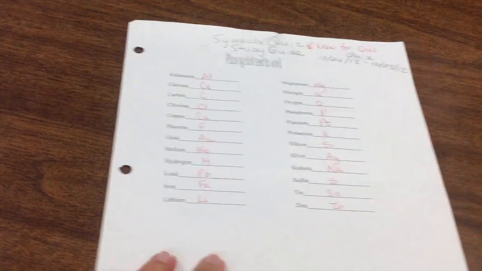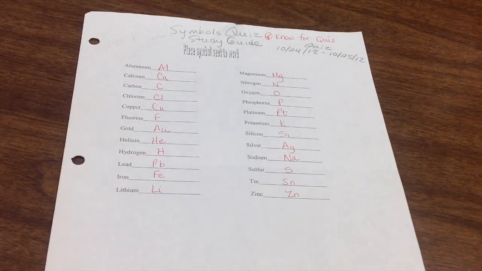Anytime you have memorization, rote memorization, that's going to be really difficult for some students who have, like I said, those long and short-term memory problems. Any kind of rote memorization is going to be a struggle. So this is an example of a modification we did with a quiz over some of the symbols that kids had to memorize from the periodic table.